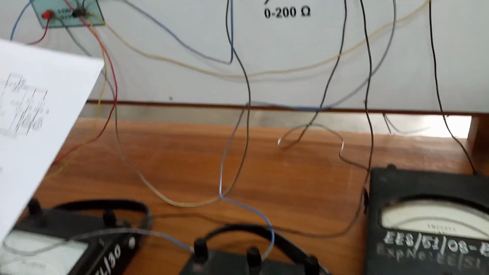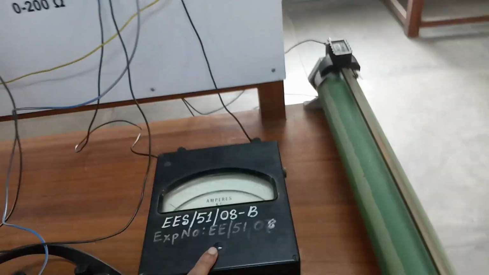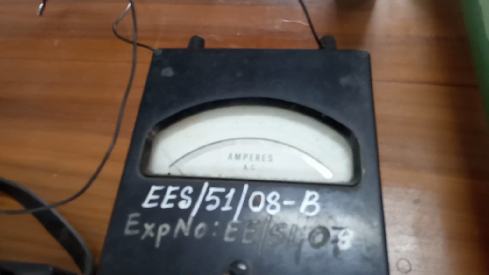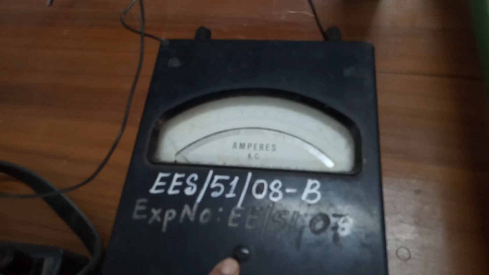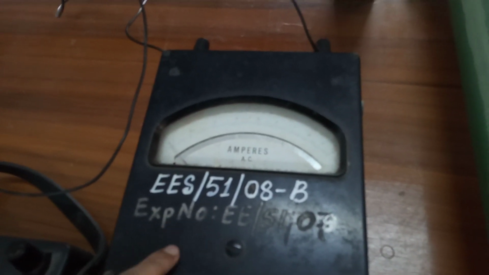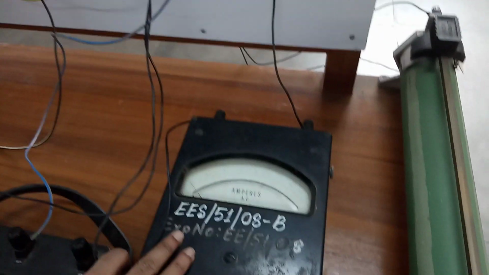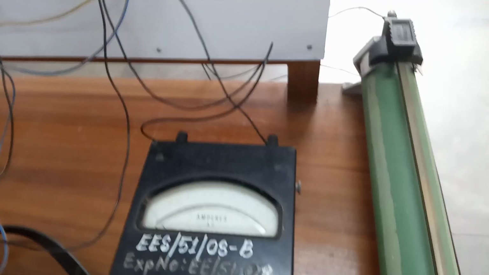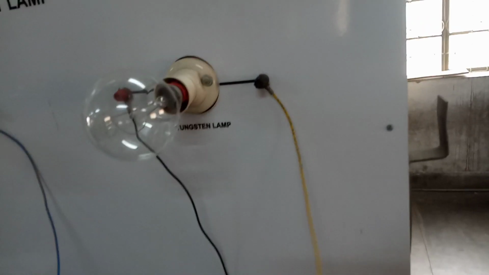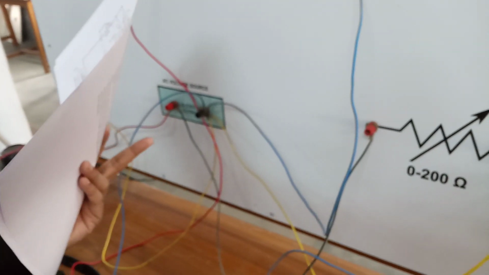Then the other two are the ammeters. This is the ammeter A1, which is connected for the tungsten, right? I have connected it in series with the tungsten. You can see that through the rheostat I have connected the ammeter, and then the ammeter is going to the tungsten lamp, and from the tungsten lamp it is returning to the terminal of the variac to close the circuit, right?